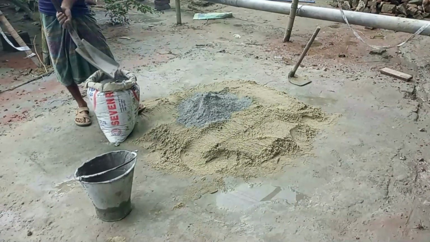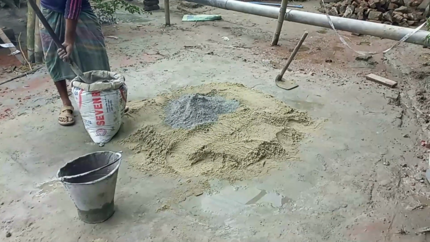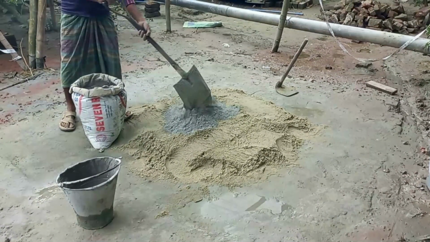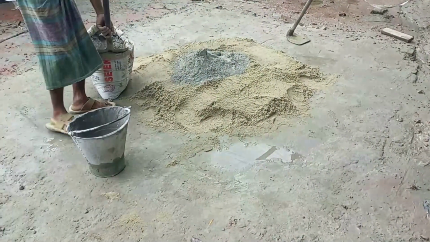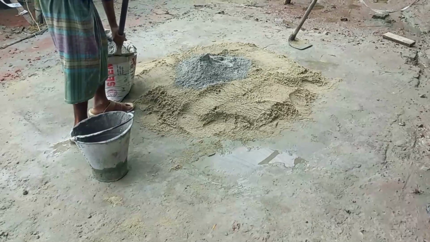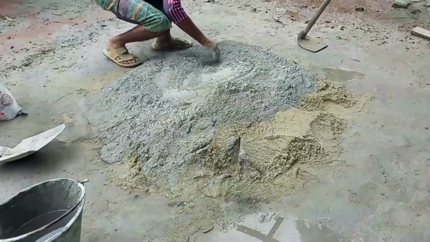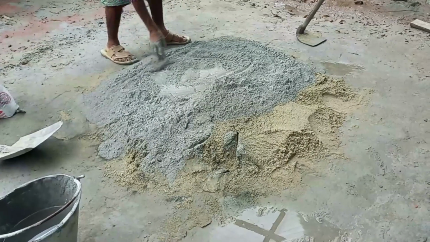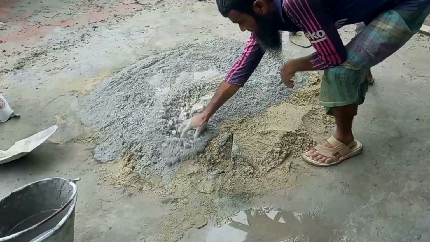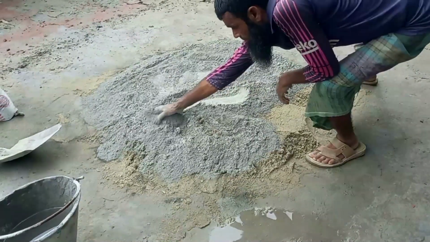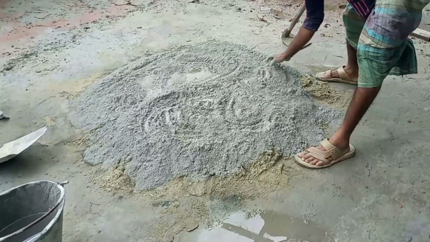Here you are seeing that sand and cement are being mixed, and you must remember that the sand should be sieved to remove aggregate from it. After that we have to mix the sand and cement uniformly, and then add water.